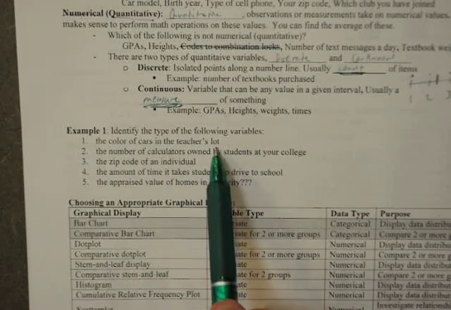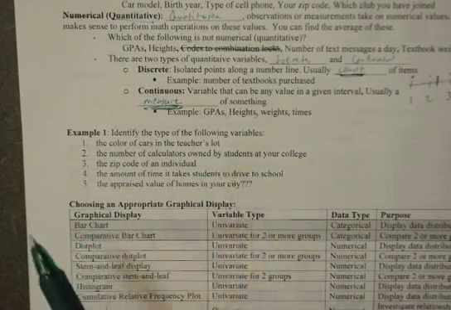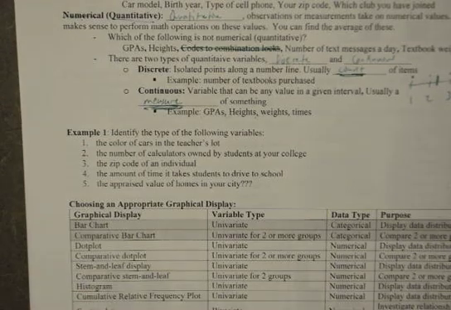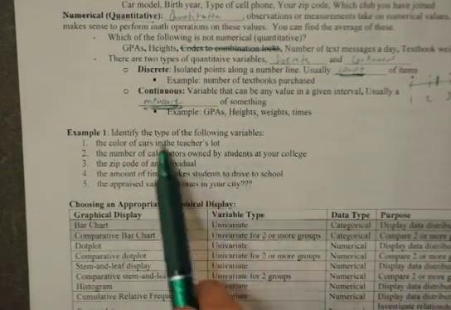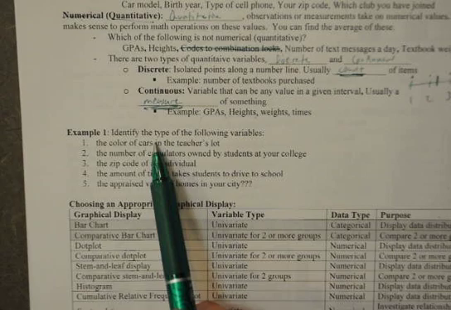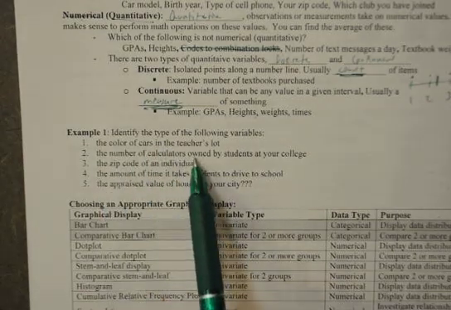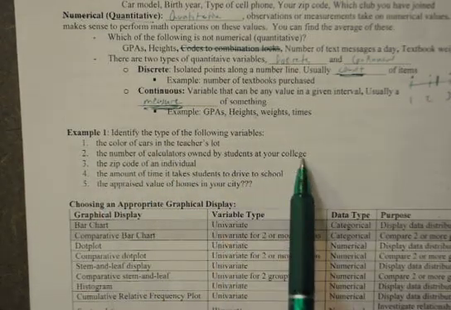Color of cars in the teacher's lot, that's definitely categorical. You fit into black category, white category, red category, or non-black and white category. So however you want to make your categories. That is definitely categorical. The number of calculators owned by students at your college.